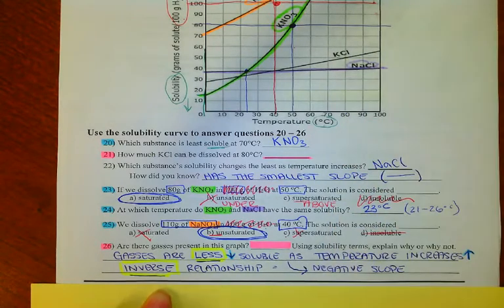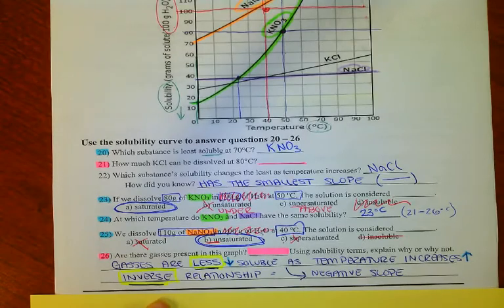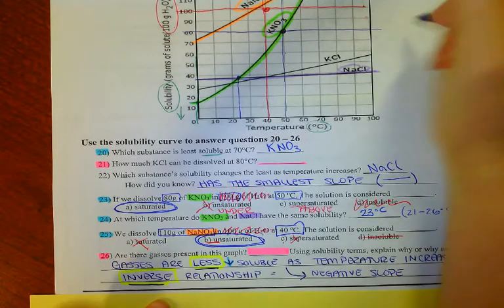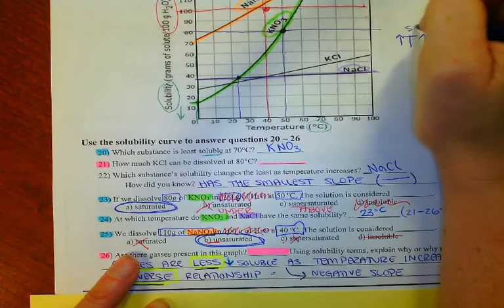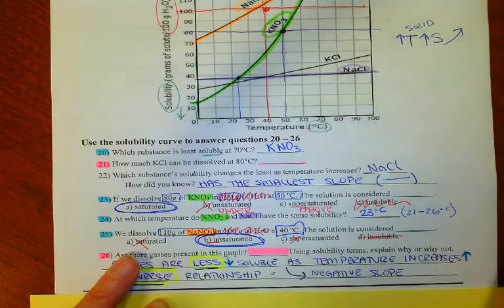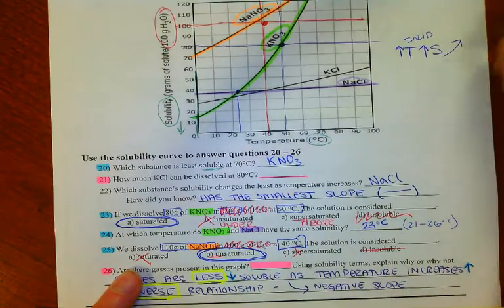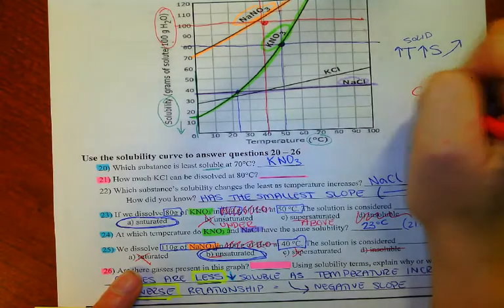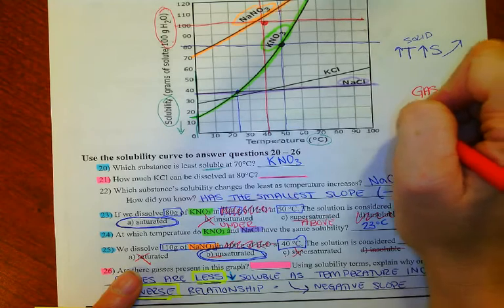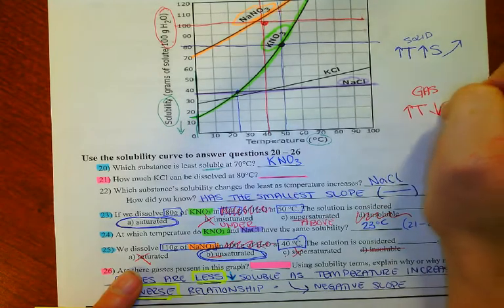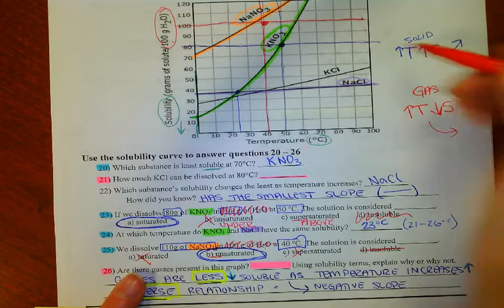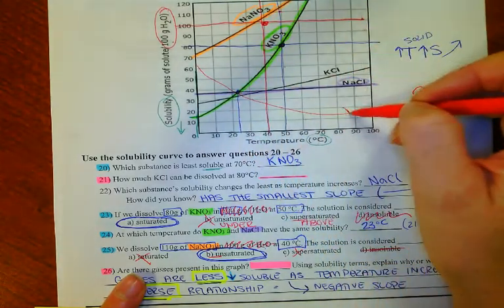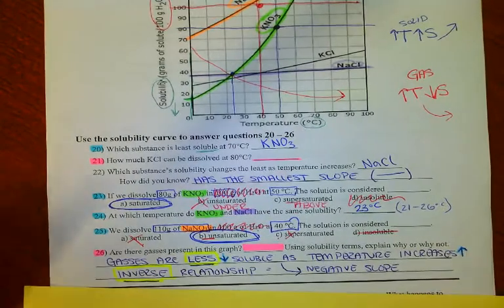But it said, are there any gases in this graph? Why or why not? So we talked about this back on page 1. I said as temperature increases, the solubility of solids increases if it's solid. That's a direct relationship. So all of these are solids because all of them have a positive slope. For gases, as it gets hotter, the gas is less soluble, it's less dissolved. Okay, and we'll talk more about that in a little bit, but that means it's an inverse relationship. So a gas would look like this on this graph, and there's nothing with a negative slope, so that's what I said for my answer.